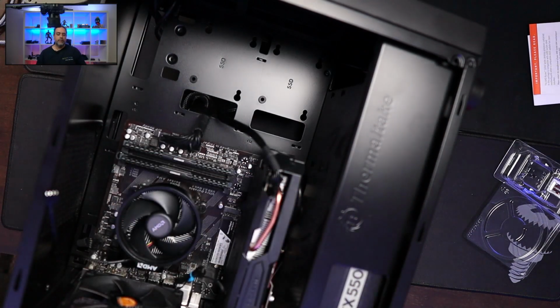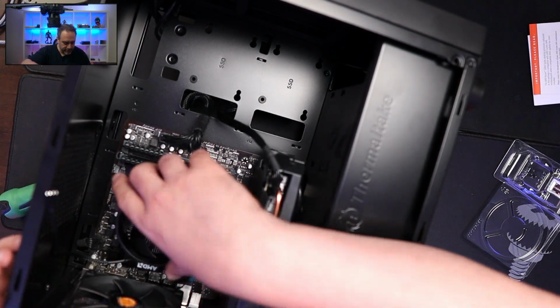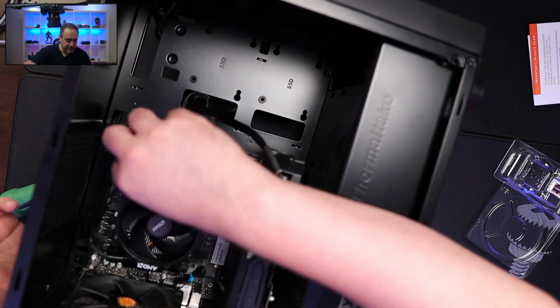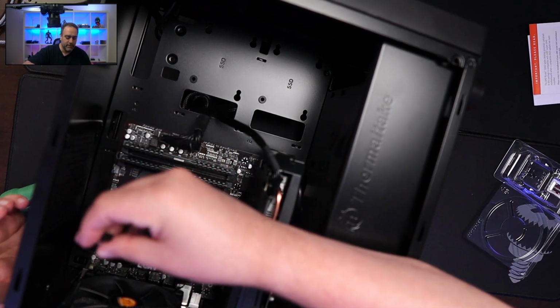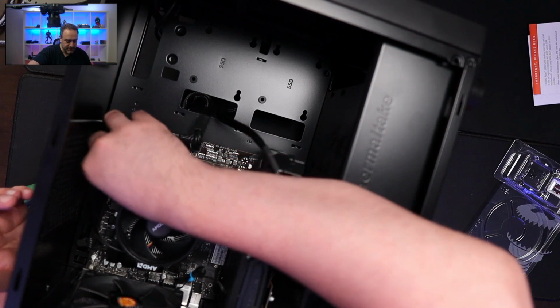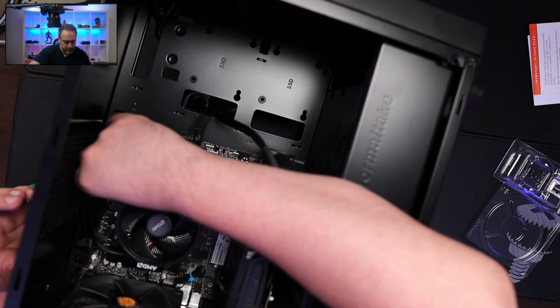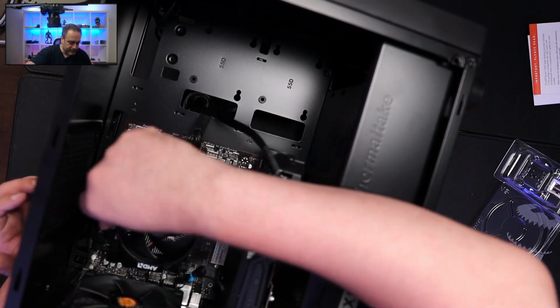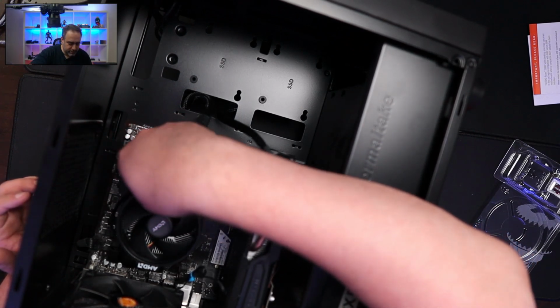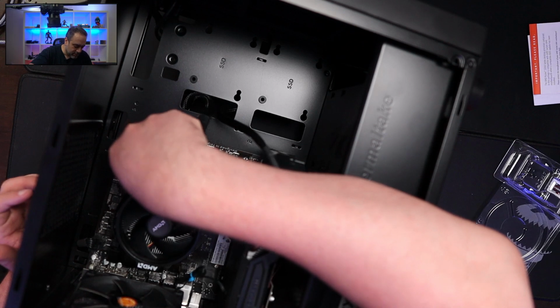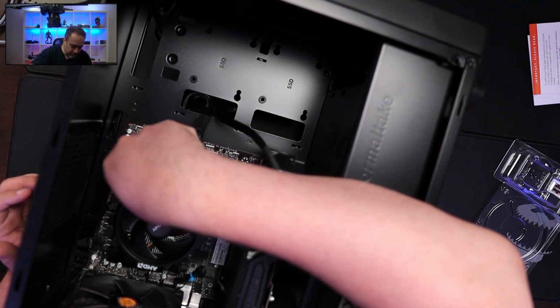Okay, once everything's clicked down, just give it a little wiggle, make sure it's good and it's in place, which it is. Make sure to plug in the CPU fan into the one that says CPU fan on the motherboard. It's the one that you pulled it out of before. Tuck the cable a little bit if you can. There we go, just to get it out of the way.